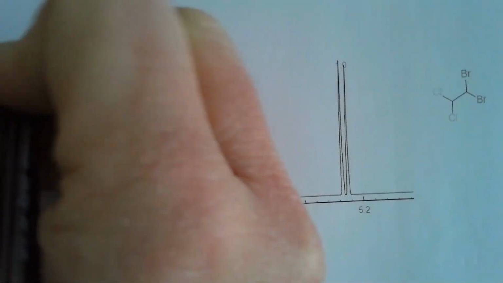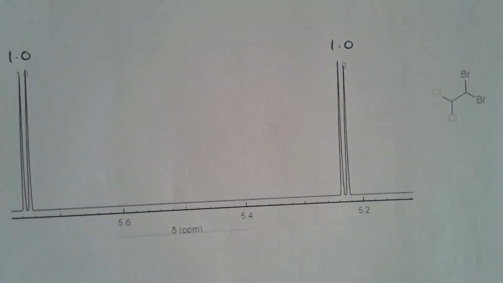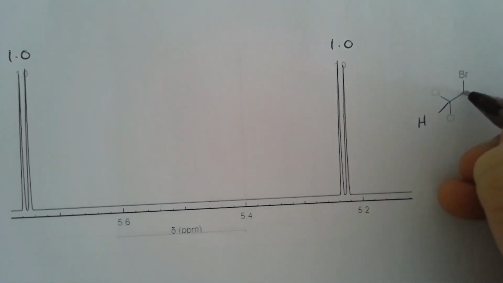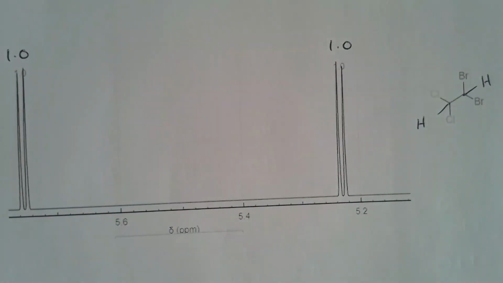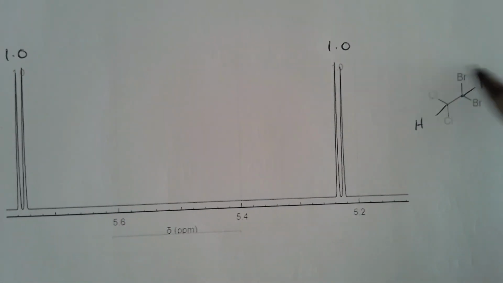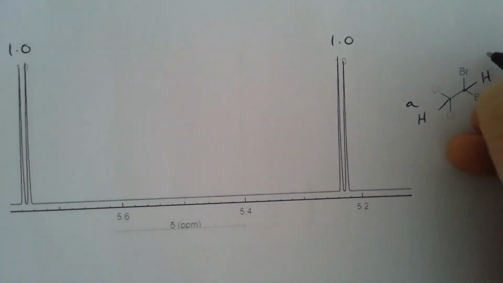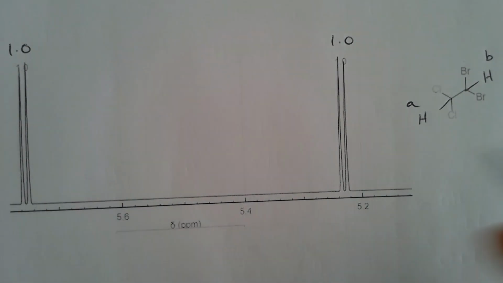So let's have a look at this second compound here. You might not be able to see it very well, but there's 1.0 and 1.0 over there. That's just that integrated trace telling us that it's got 1 hydrogen in the environment. Here's our molecule. We've got a hydrogen here and a hydrogen here. They're not equivalent hydrogens because of these different groups on here. So let's call this one environment A and this one environment B.